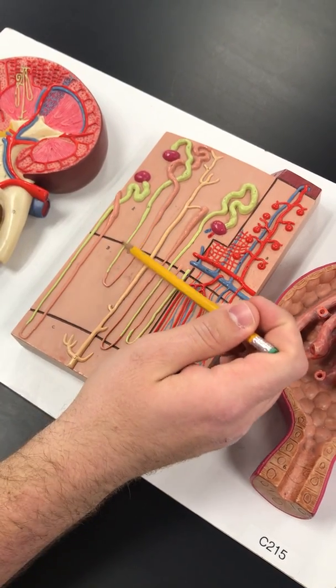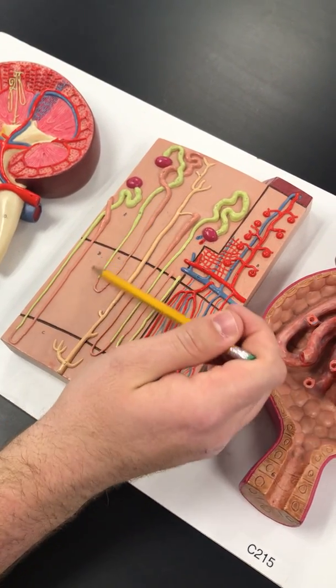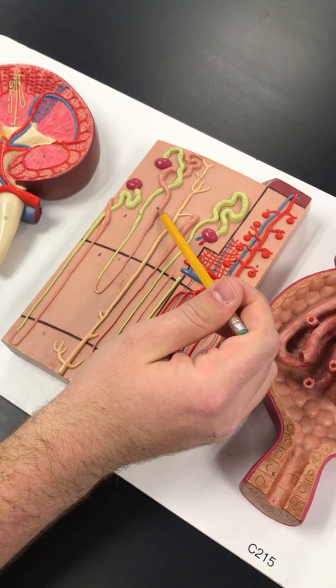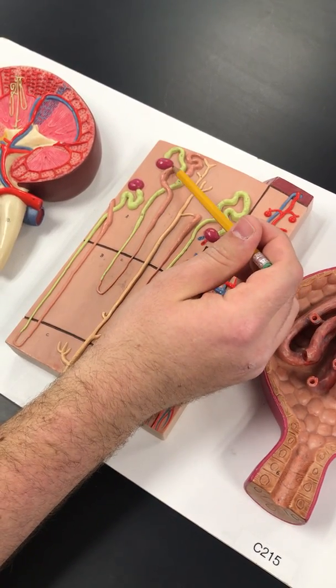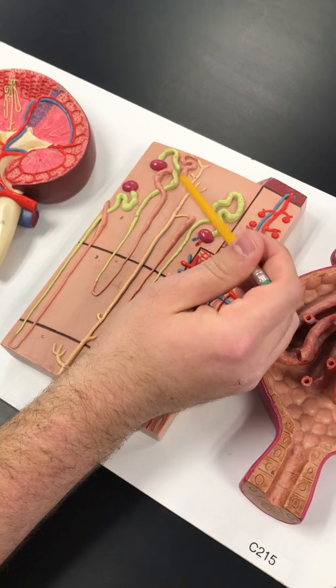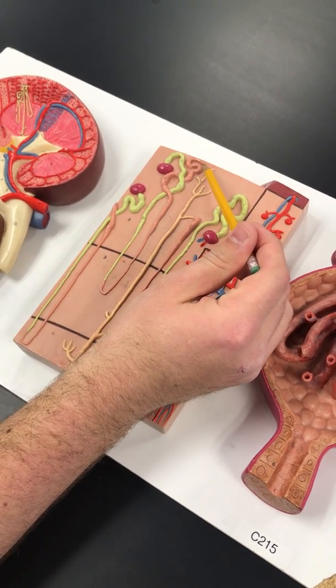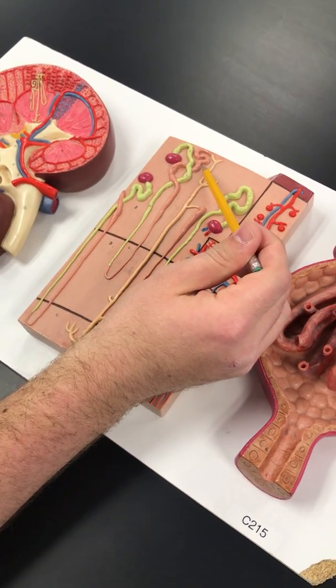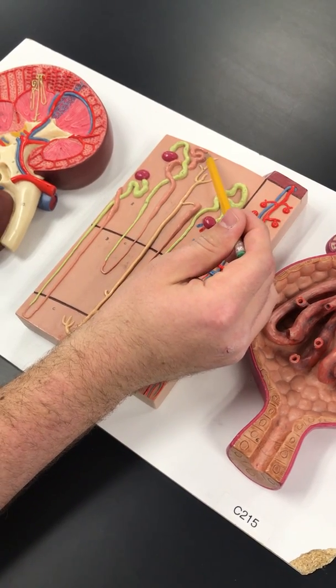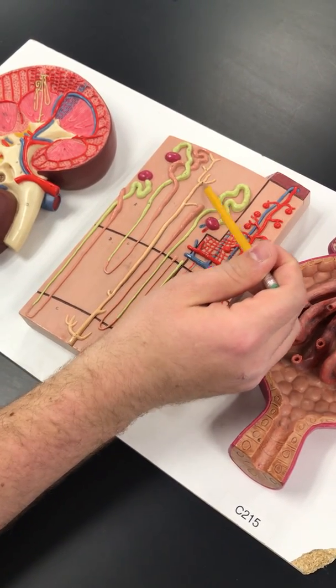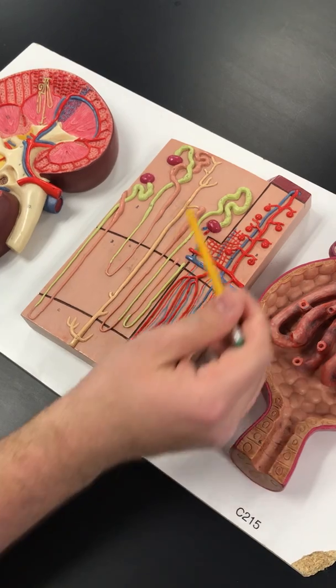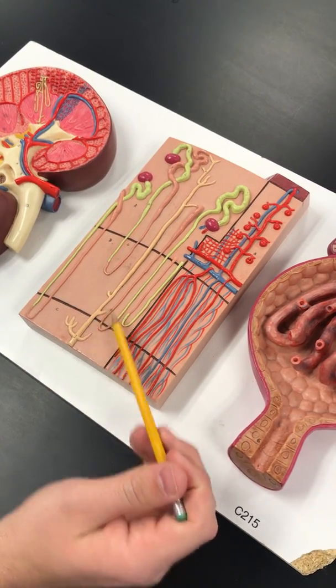As we start looping down, this structure here is called the nephron loop. And then this little pinkish structure is called the distal convoluted tubule. Then emptying in through these angles is called the collecting tubule. And then this large one here is a collecting duct.